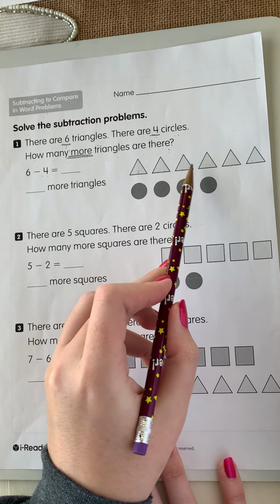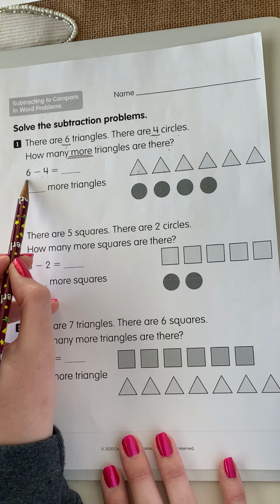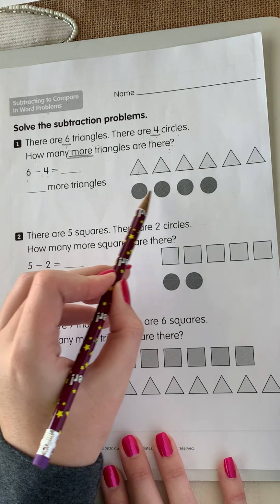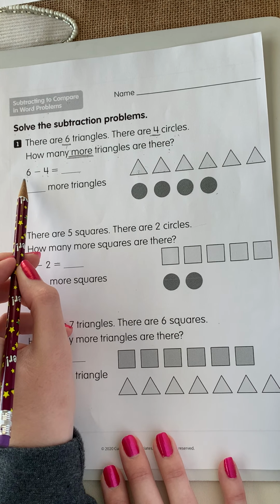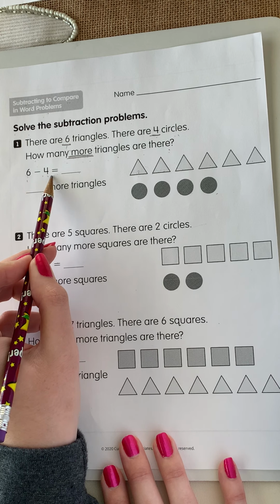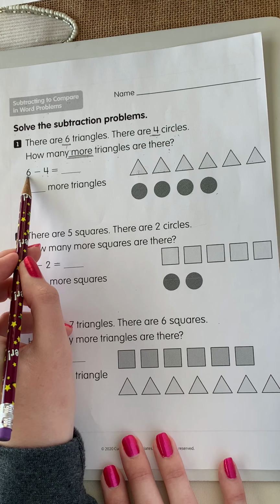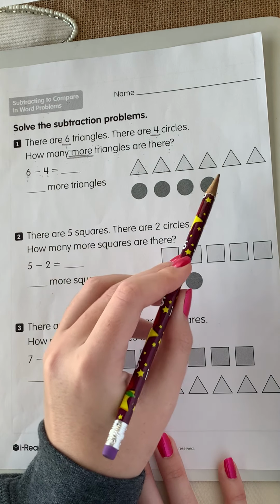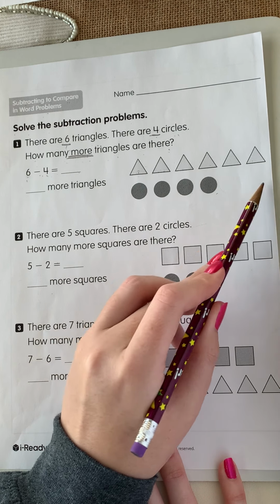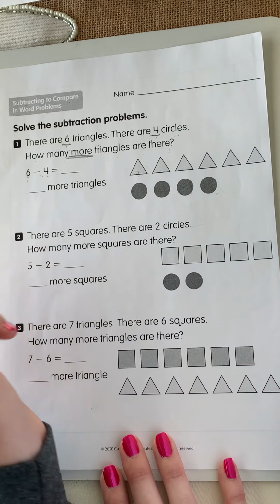There are 6 triangles, which is shown here, and 4 circles. So to get the difference, I need to take away. I need to start with 6, take 4 away, and that will give me the difference or how many more triangles there are than circles.